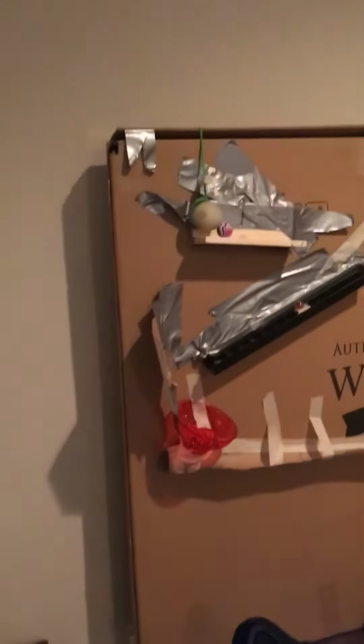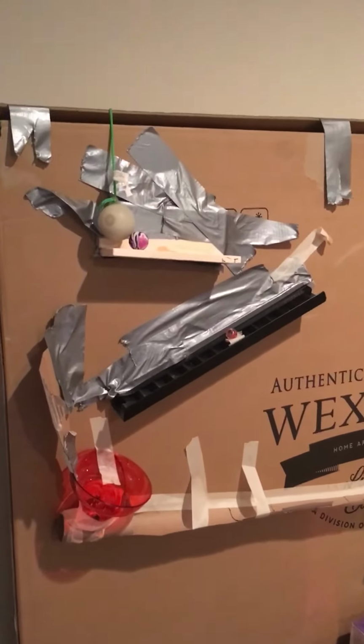Hi, my name is Billy Rouse, and this is my Rube Goldberg today. The simple task is to buzz the buzzer. Let me explain how this works.